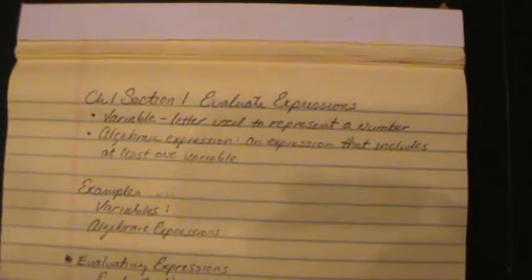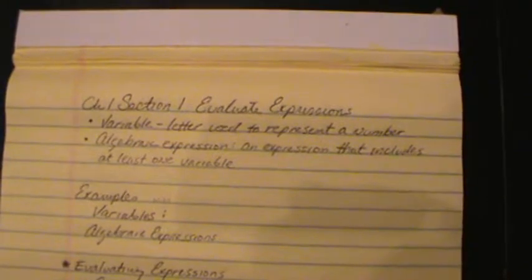Chapter 1, Section 1, Evaluating Expressions. The first thing that we talked about on the first day of school was variables, if you remember. A variable is a letter that is used to represent a number.